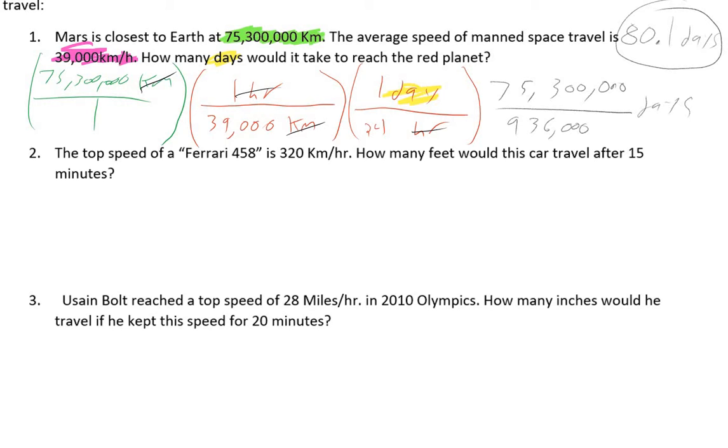The top speed of a Ferrari 458 is 320 kilometers per hour. How many feet would this car travel after 15 minutes? So this is like a bunch of different units that are mixing up, which is always going to confuse students, so I want to make sure I included this. Okay, so 15 minutes is our given. So we're going to say 15 minutes over 1.